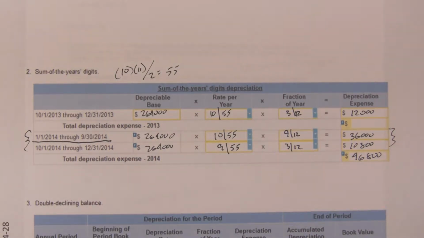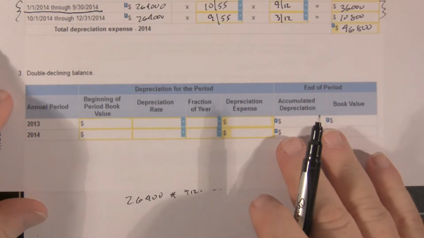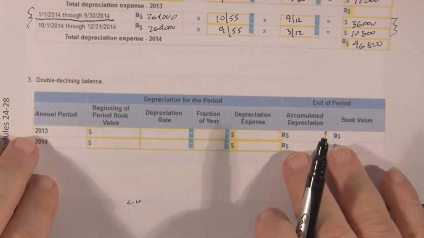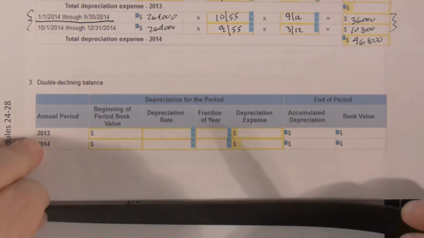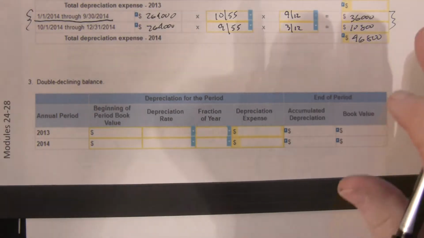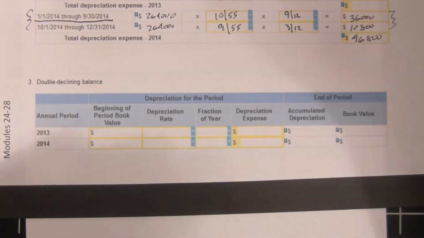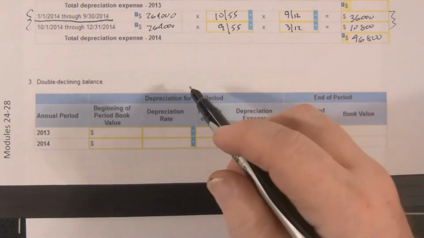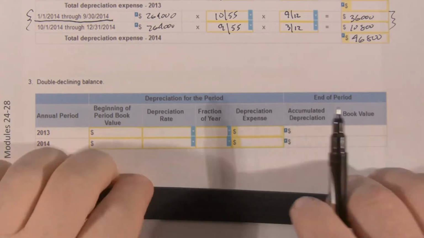Okay, the next one it asks us to do is the double declining balance. And that's not so tough, because it's based on the straight line rate. We know that. We've got that. So our straight line rate is 10%. Right? 10-year assets, we have a 10% straight line rate.